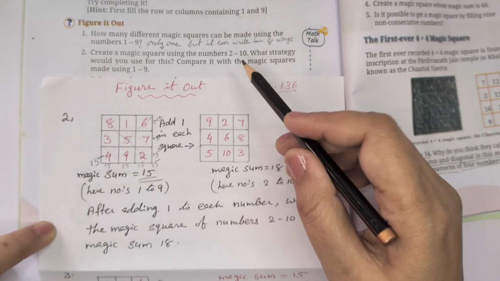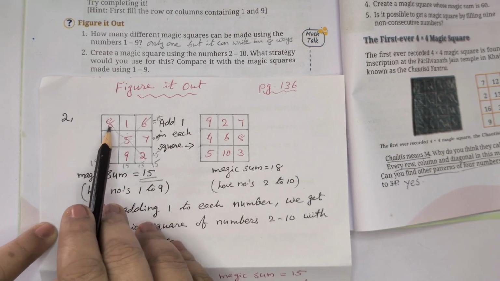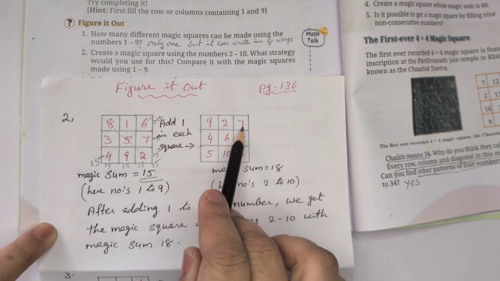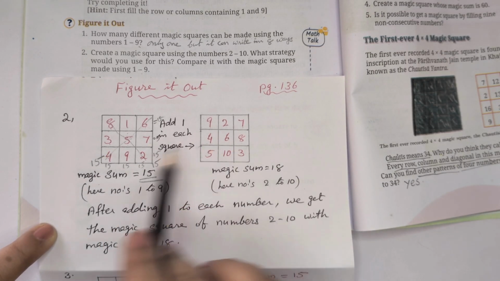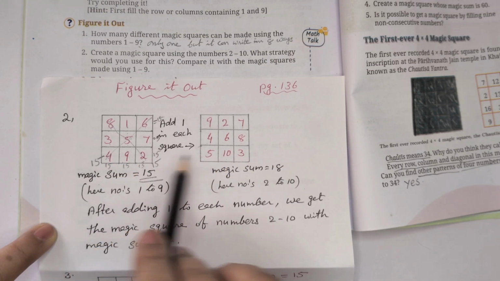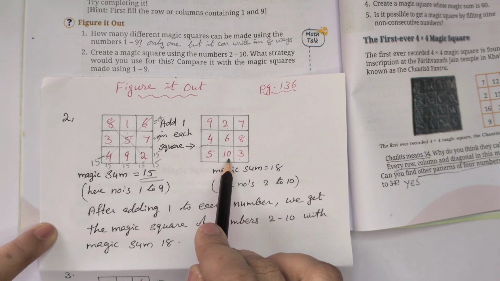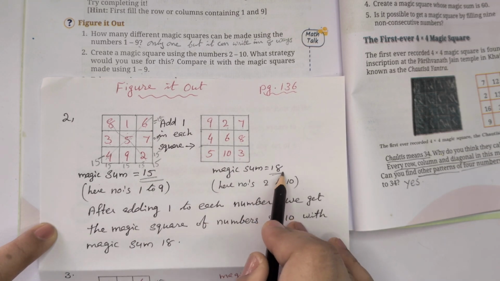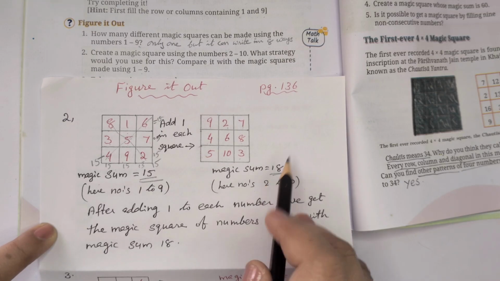And to make the numbers 2 to 10, just add 1 to each number. 8 plus 1 is 9. 1 plus 1 is 2. 6 plus 1 is 7. In place of 3, 5, 7, here we have 4, 6, 8. Just add 1. 4 plus 1 is 5. 9 plus 1 is 10. 2 plus 1 is 3. So it starts from 2 and ends with 10. Here the magic sum comes to 18. When the numbers go from 2 to 10, the magic sum is 18.